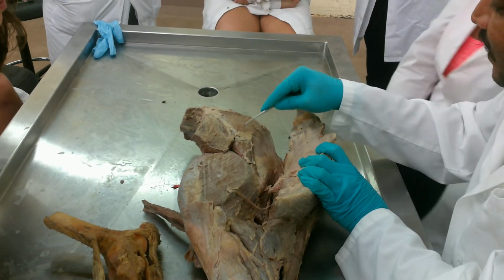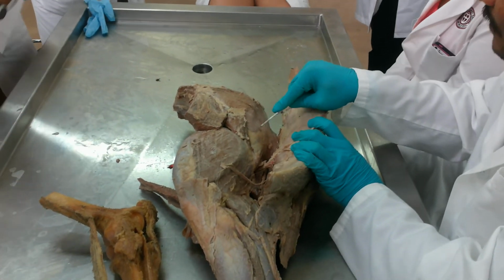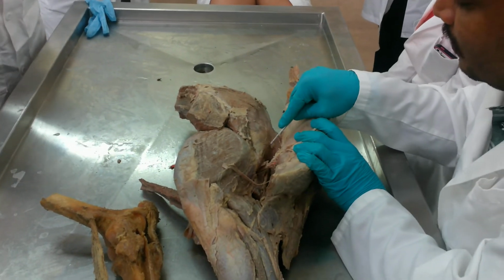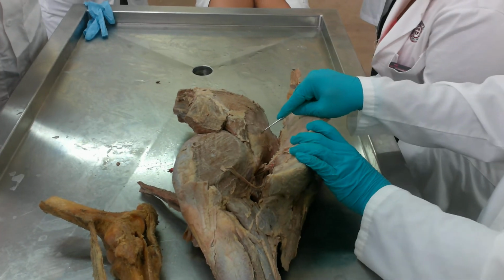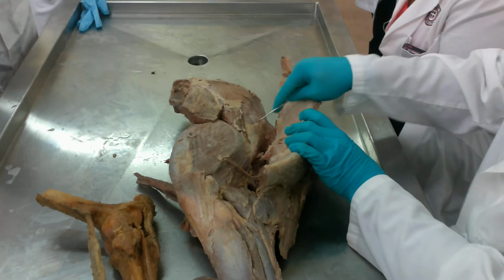If we could really reflect this more backward, or maybe detach it, let's do one thing. We need to see one more structure here. The trochanteric bursa. Do you need a scalpel?